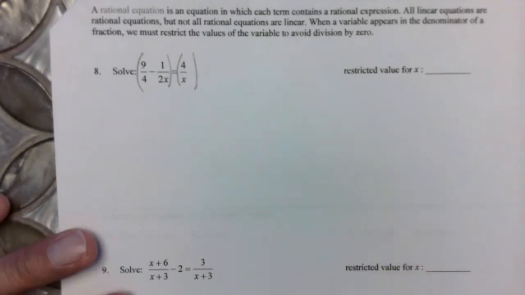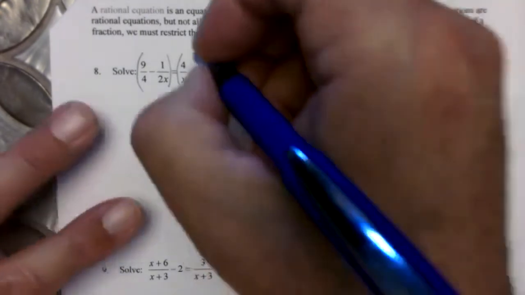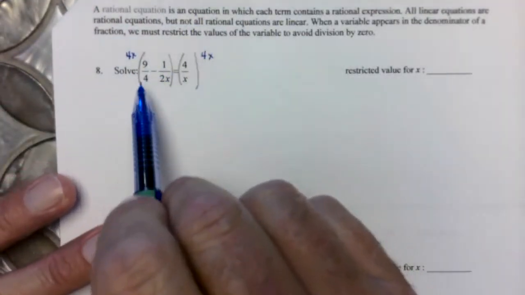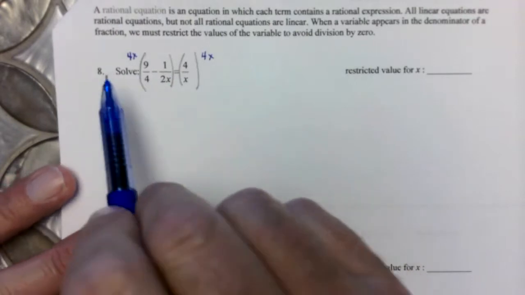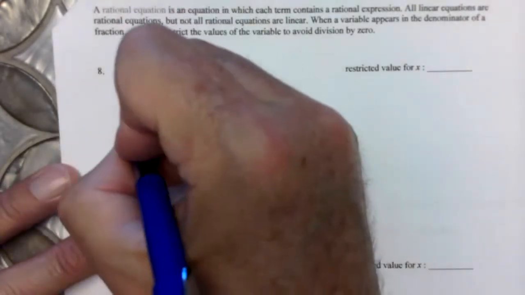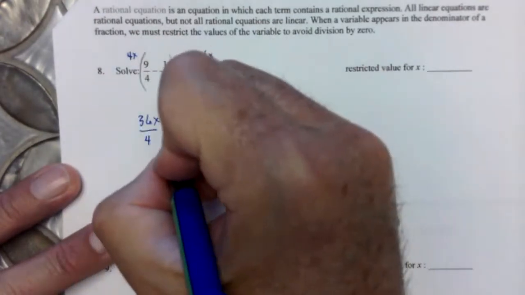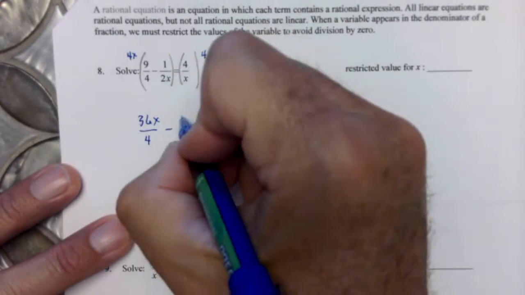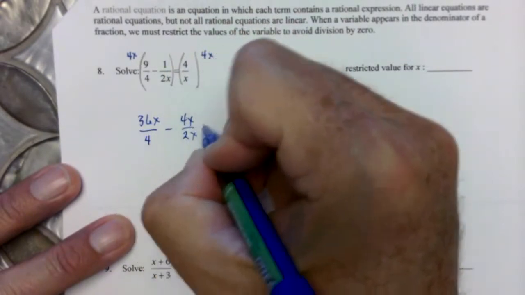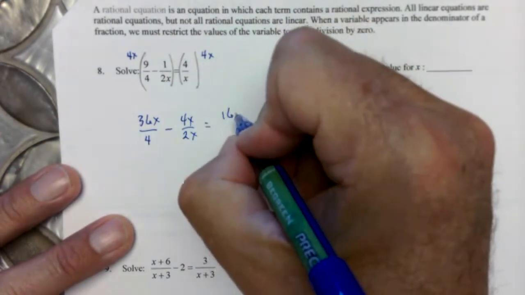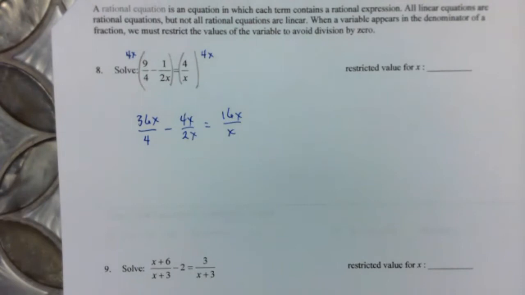Yes, I'm going to multiply everything on both sides by 4x. So I'm going to multiply left side, right side by 4x. You'll speed this up as you go, but I'm going to do the multiply. 4x times 9 is 36x over 4, minus 4x times 1 is 4x over 2x, 4x times 4, 16x over x.